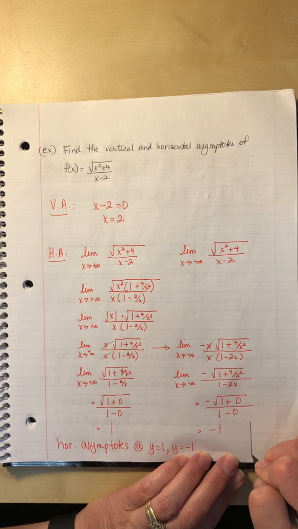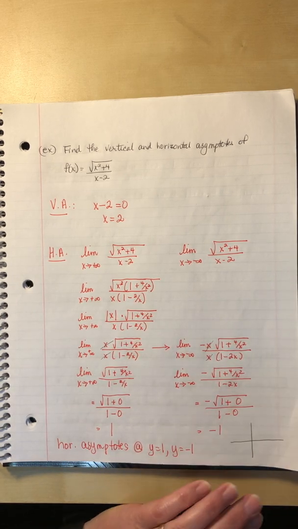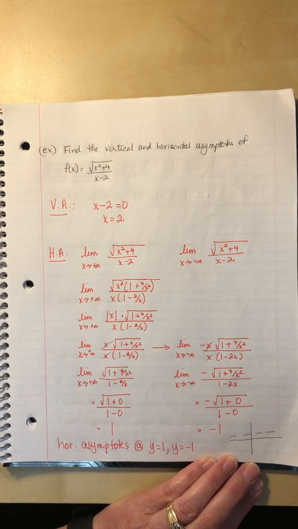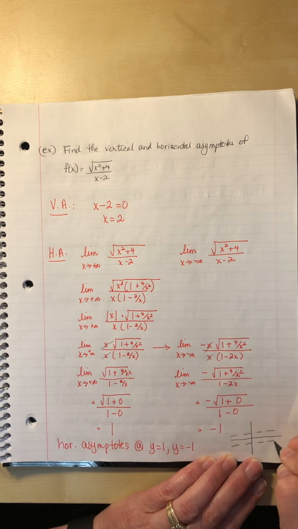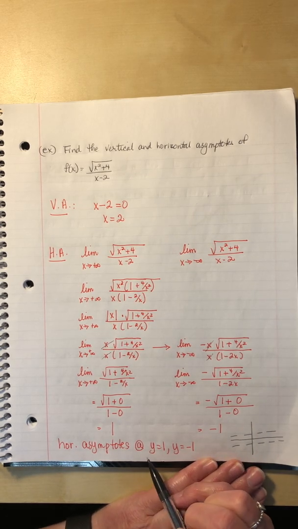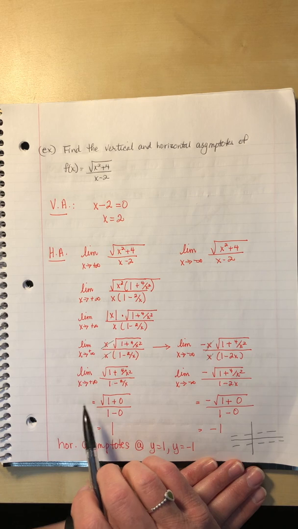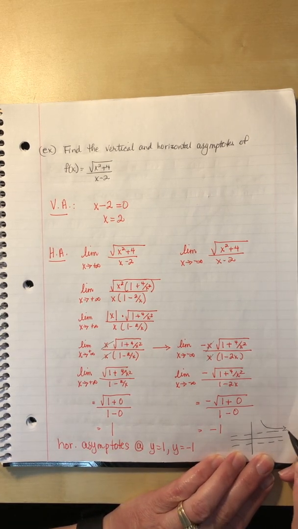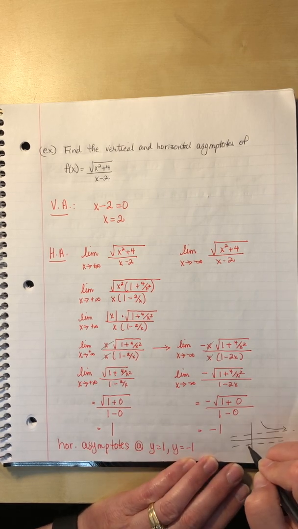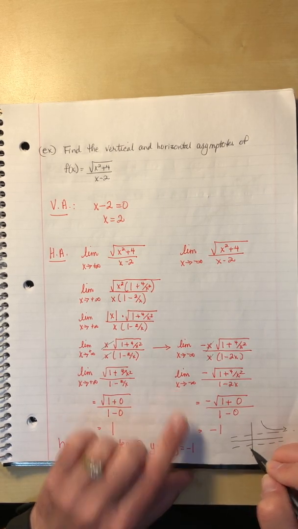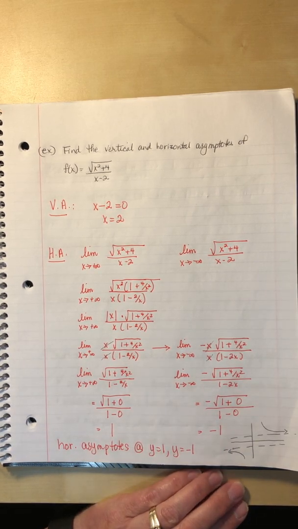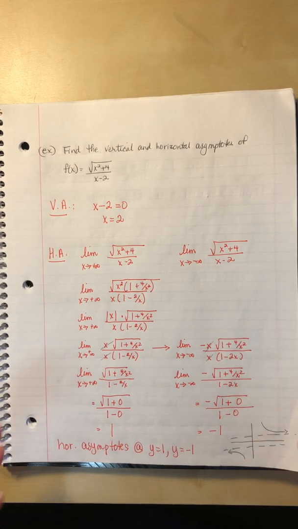In terms of a rough sketch of what's happening here, the best that I can explain, I guess, we have an asymptote at positive 1, we have an asymptote at negative 1. But what this is saying is on the right-hand side, at positive infinity, our graph is approaching positive 1. Whereas when we go towards the left-hand side, negative infinity, our graph must be approaching the negative 1 asymptote. So I don't know if that's really what the graph looks like, but that's what the mathematical process is telling me.